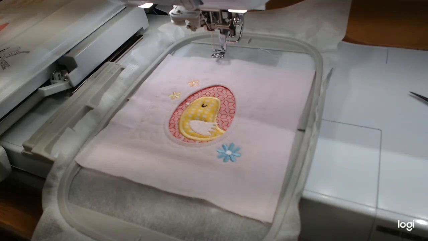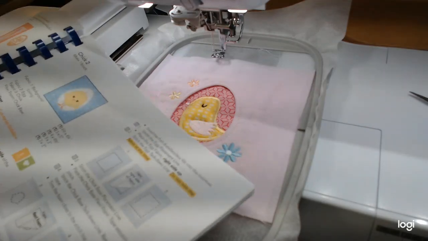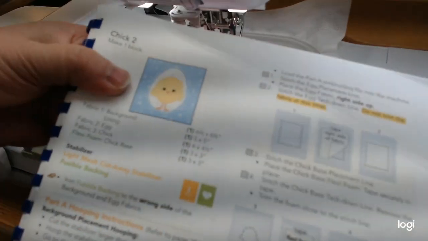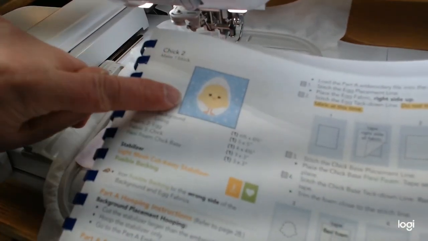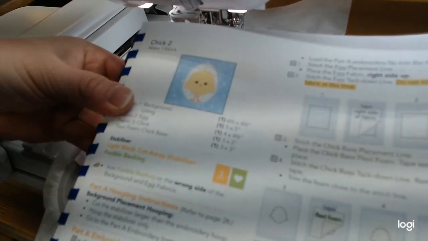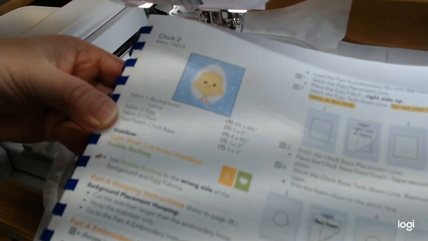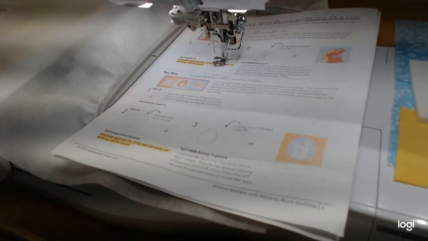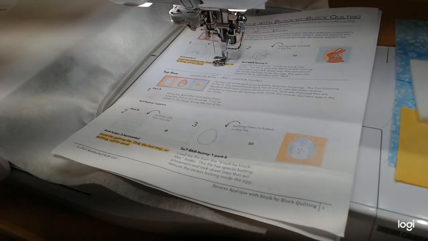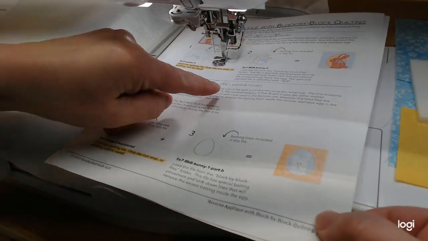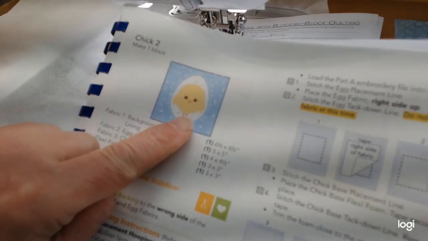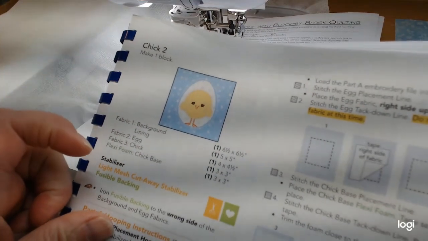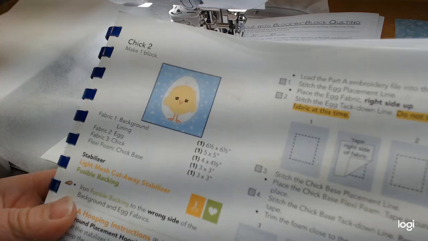of these small applique blocks, and that one is going to be chick 2, and it's the little orange yellow chick in the center here, and he's going to have a blue background behind him. So I'll get reset up and we will work on the last block. Okay, so we're ready for the last block. This is the chick 2 block, which is the little guy, the little yellow chick, I should say. So that one's going to be done the same way.